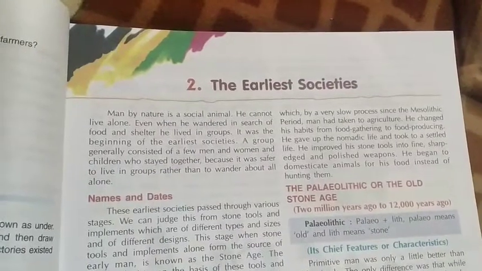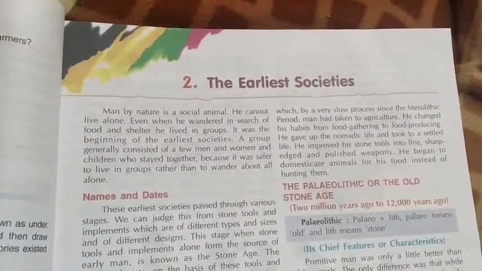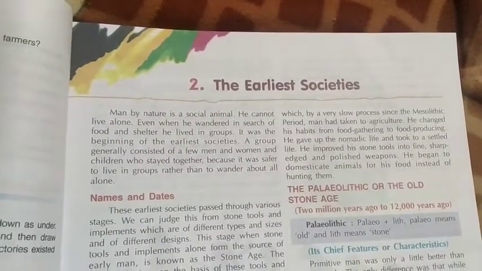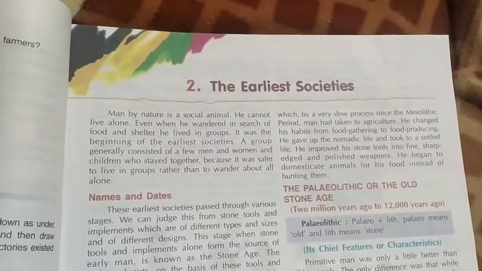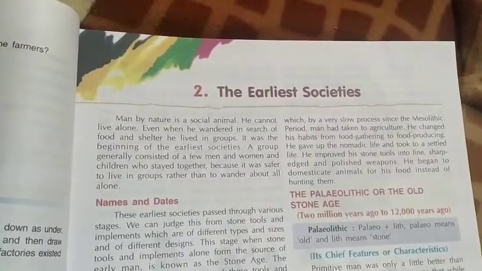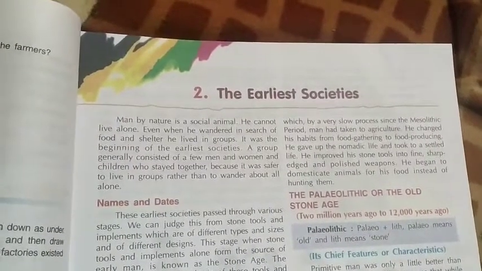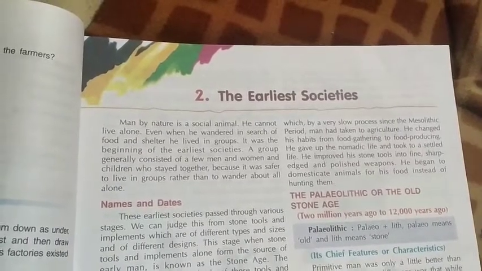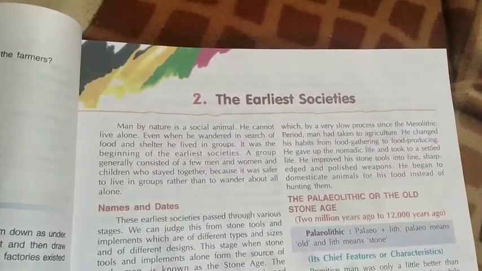The early men did not know how to produce food, and they also did not have any permanent shelter, so they were always in search of new places to get food and shelter. So men, women and children stayed and moved together because it was safer to live in or move in groups rather than to wander alone.